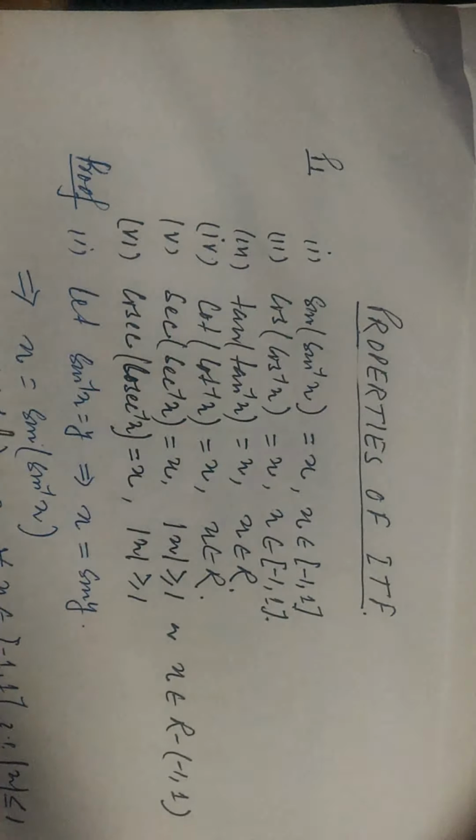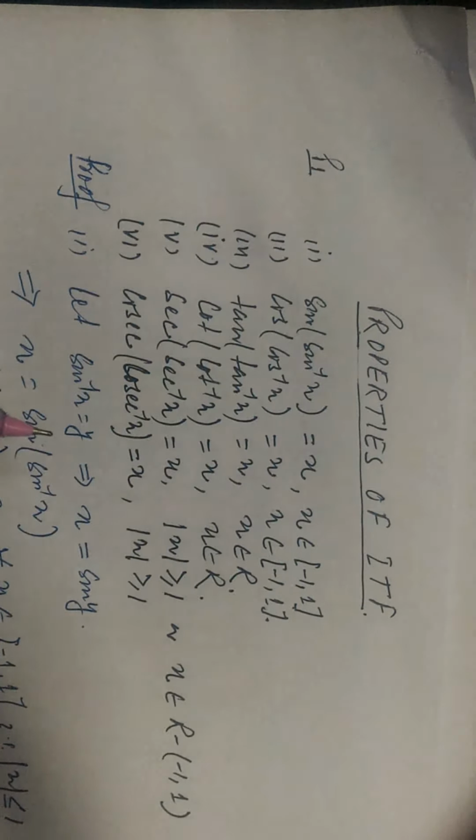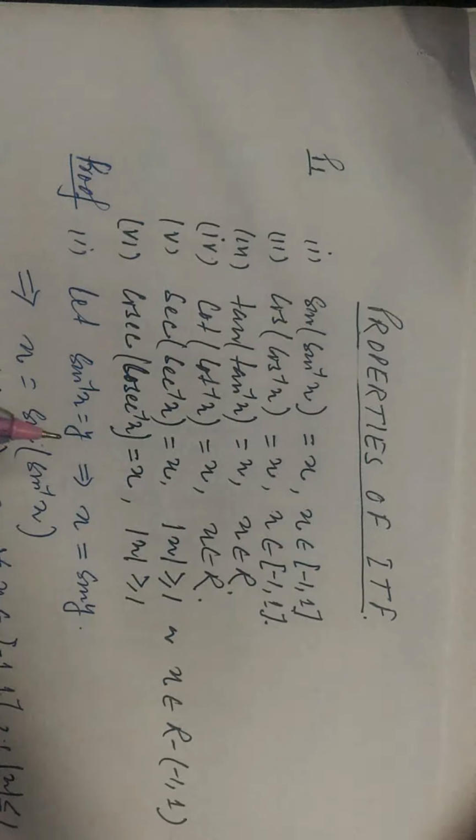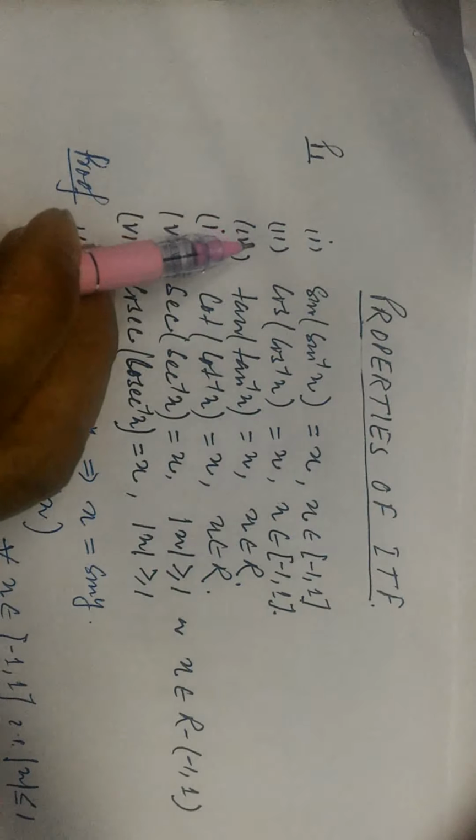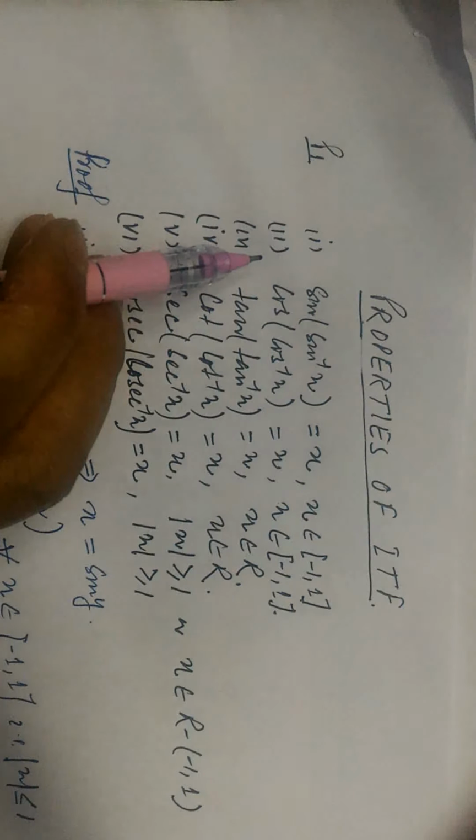Good morning, students. So far we have discussed the concept of inverse trigonometric functions and their graphs. Now we'll be discussing the properties of inverse trigonometric functions. Let us understand the properties. It will facilitate evaluation and simplification of our problems.